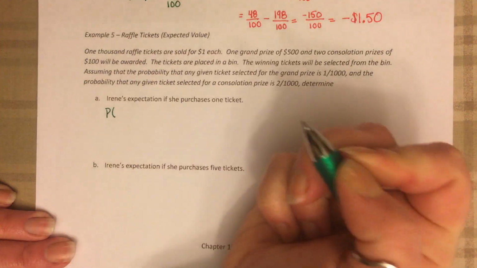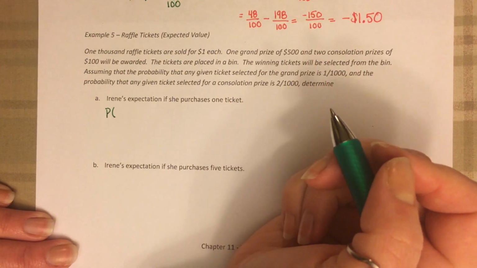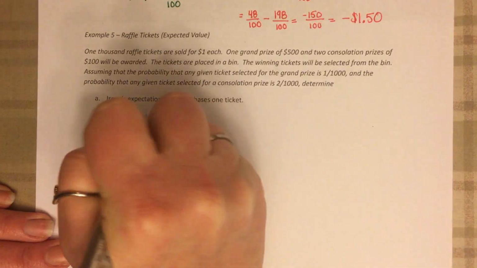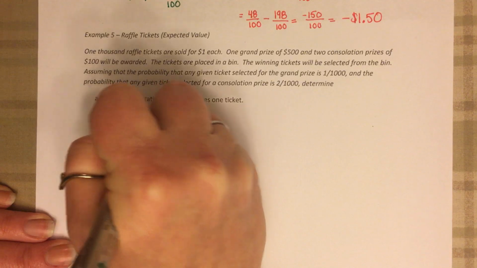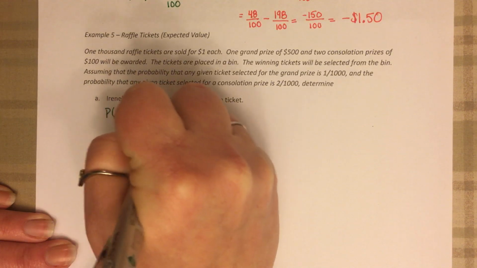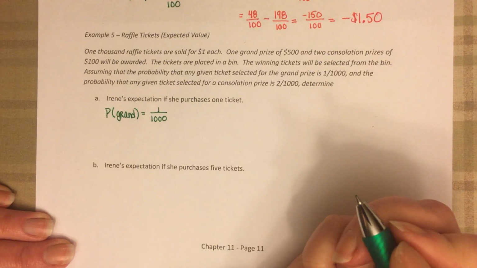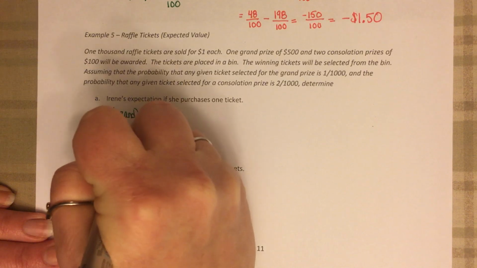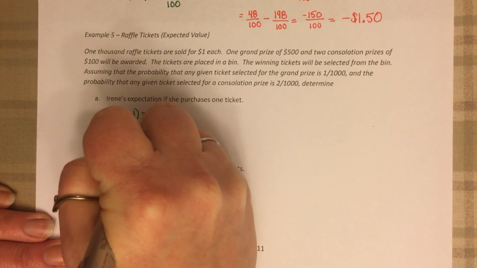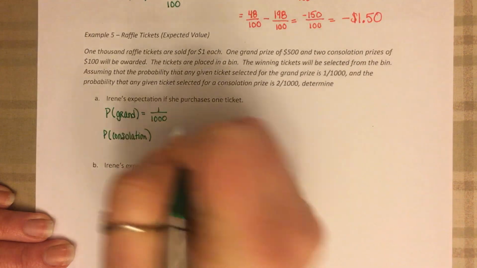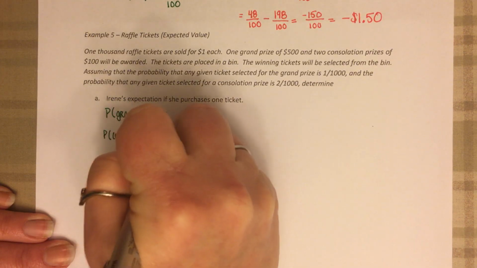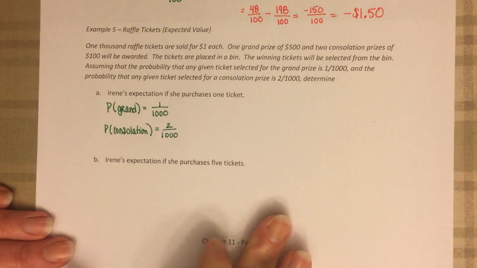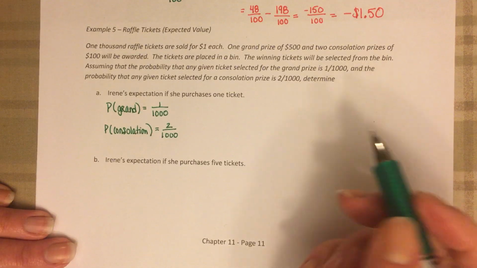So our first probability that we're looking at here is our probability of winning the grand prize. So our probability of winning the grand prize is 1 out of 1,000. 1,000 tickets are sold, and there is 1 grand prize. Our probability of winning one of the consolation prizes. We're told that 2 consolation prizes of $100 will be awarded, so that is 2 out of 1,000. Both of those are also given to us in the last sentence of the problem.